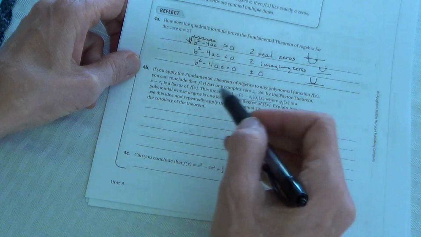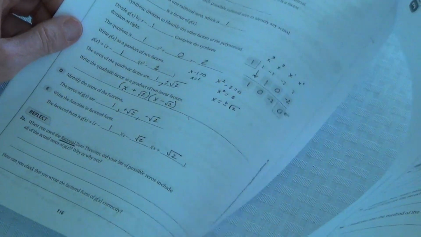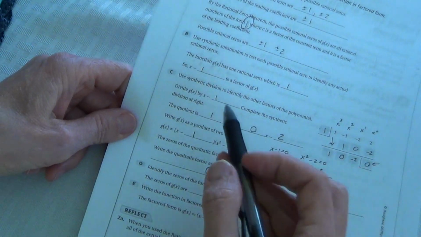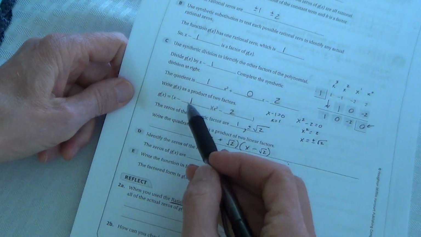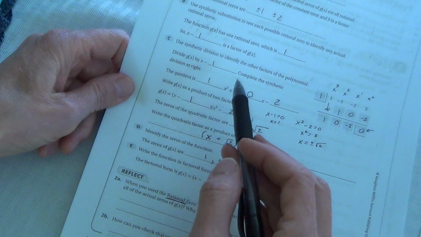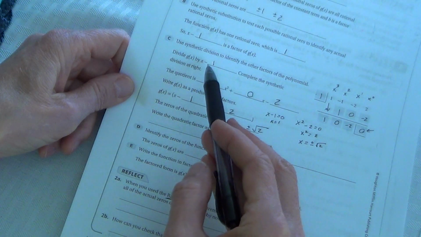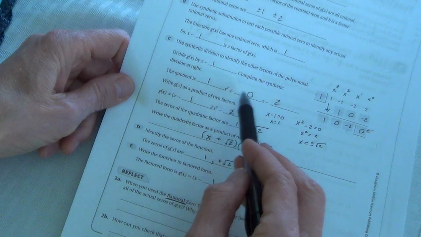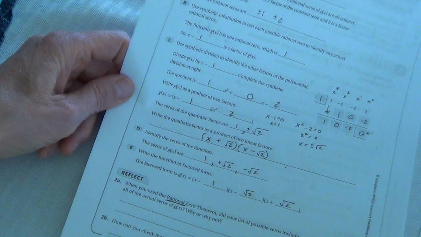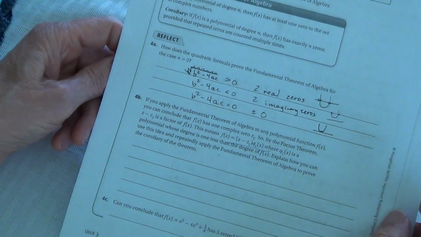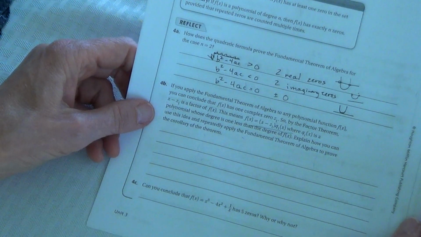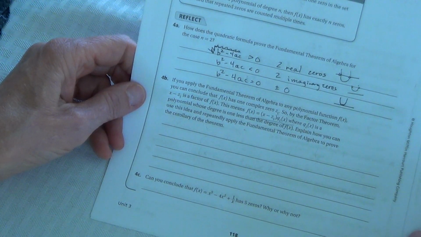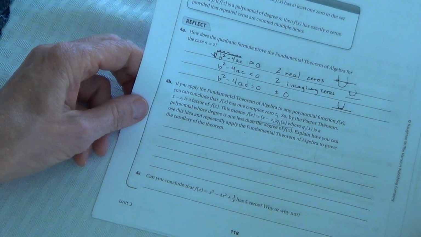Explain how you can... so basically what they're saying, in case that got you confused, is back here we did it, right here. When we divided by the x minus 1, and we got the answer and this was 1 degree less, then we could go to this and say that it was x minus 1 times what we got here, which was x squared minus 2. Okay, so that's all they're saying, but they want us to explain how you can use this idea and repeatedly apply the fundamental theorem of algebra to prove the corollary of this theorem.